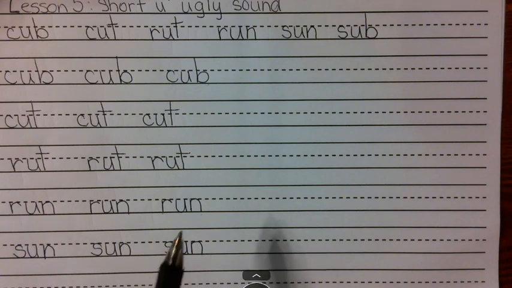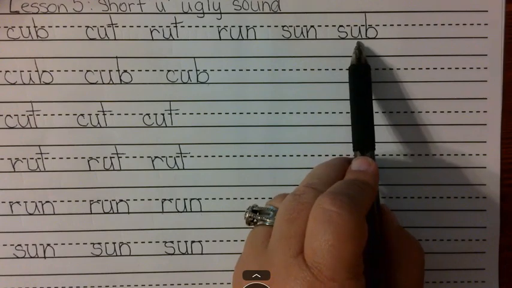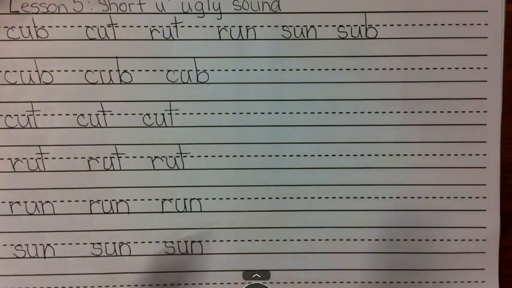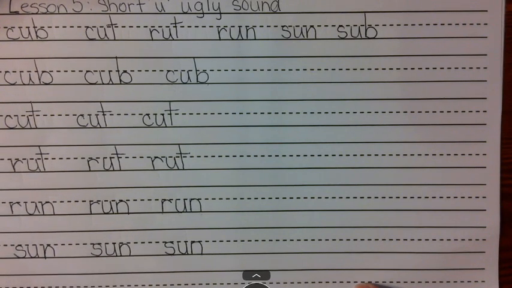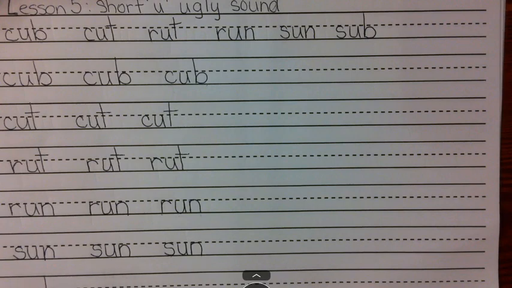And for our last word for today's lesson, we're keeping our sizzly S and our short U ugly sound, but instead of nutty N, we're going to have our bubbly B. Let's go to the last line. Sizzly S. Short U ugly sound. Bubbly B. Leave a space.